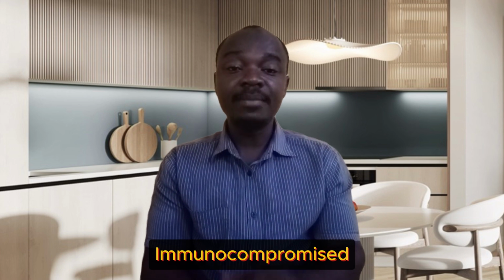And also having multiple sexual partners. If you don't stay with one partner and you jump from one to the other, you don't know the one that is carrying the virus that may be passed on to infect you with this condition. So having multiple sexual partners can put you at risk for cervical cancer as well. And then being immunocompromised. Whenever your immune system is highly suppressed or lowered, you are at risk for this cervical cancer.